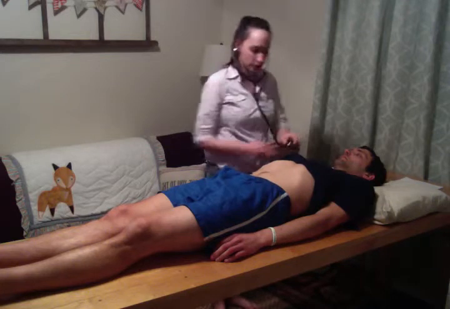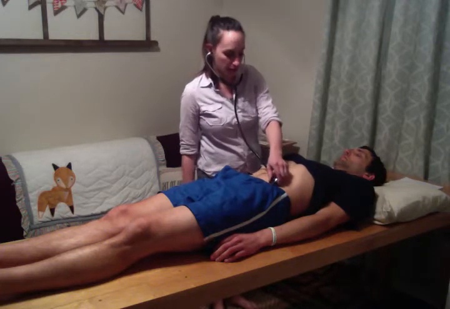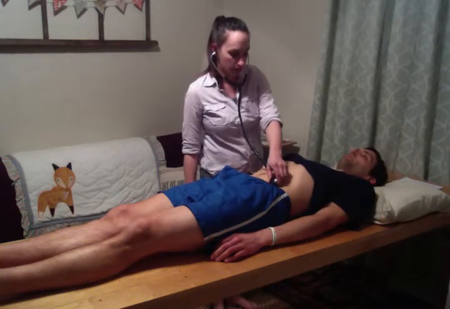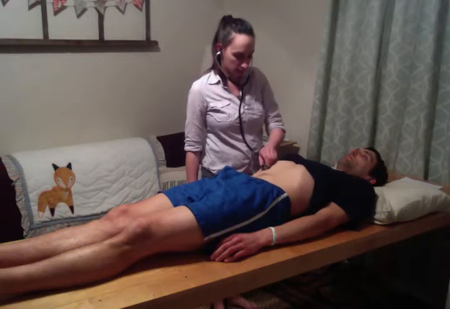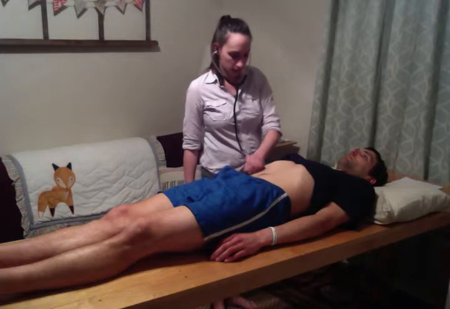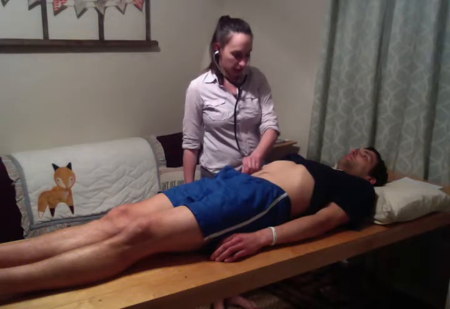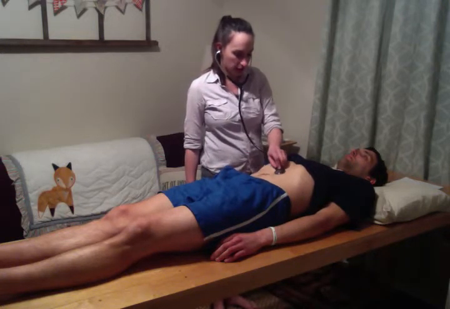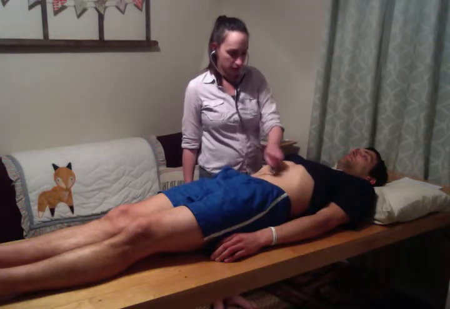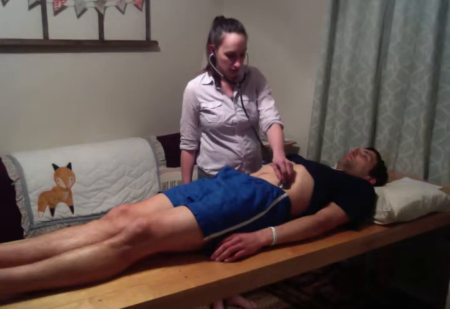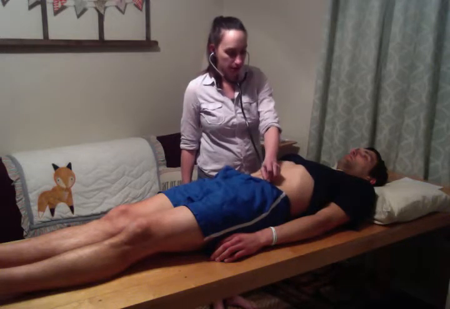Just listen to the 4 quadrants of your abdomen, listening for your bowel sounds. Then I'm going to listen for any bruits at your aorta, your iliac arteries, and your femoral arteries.